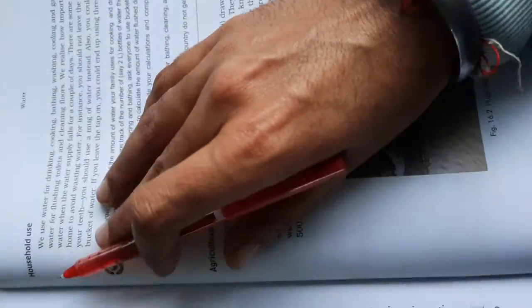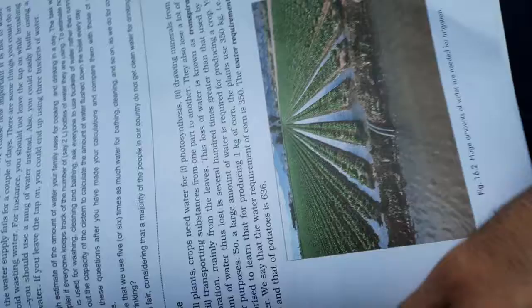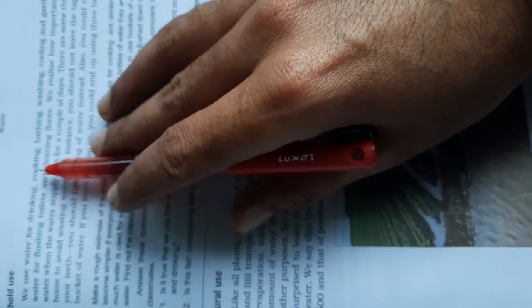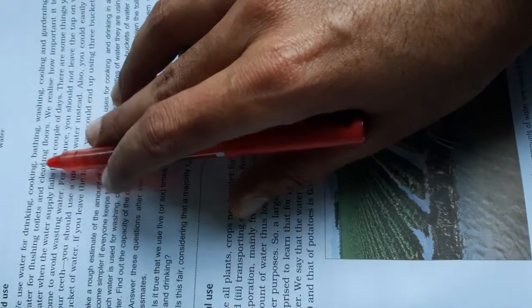Let us start with the first use of water, that is household use. We use water for drinking, cooking, bathing, washing, cooling, and gardening in our house. But why do we need water? We need water for different purposes, such as drinking, cooking, bathing, washing, cooling, and gardening. Gardening means that we give water to the plants.